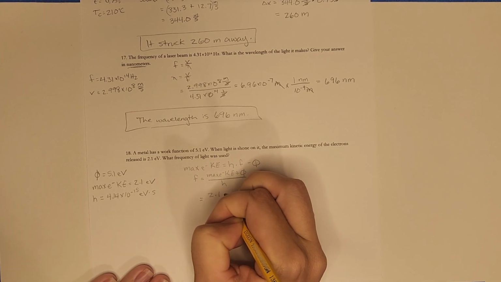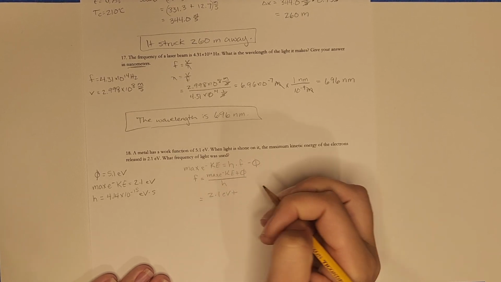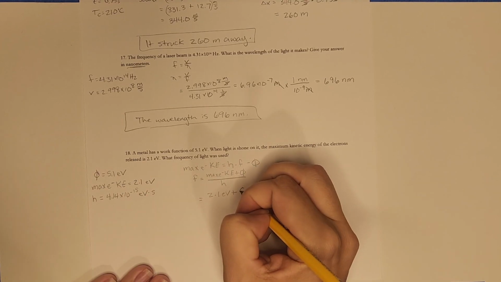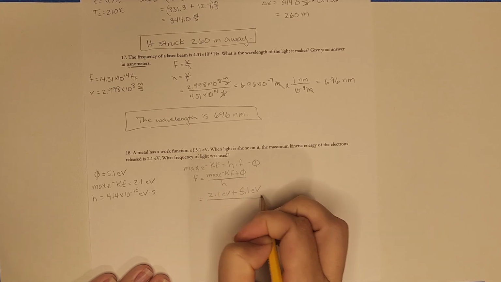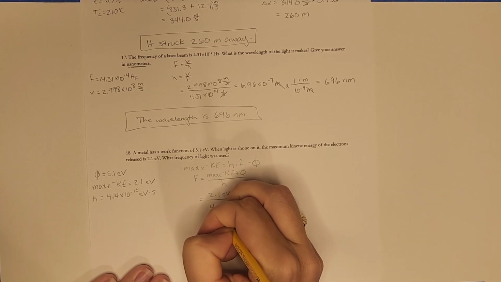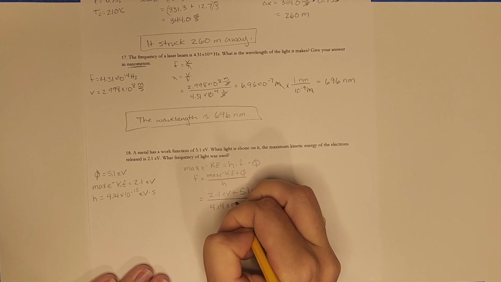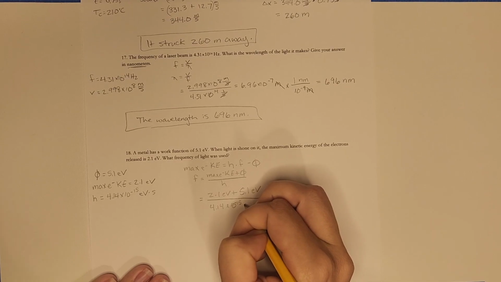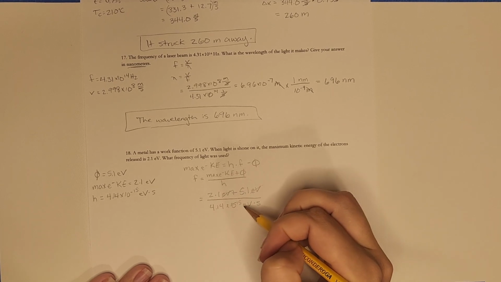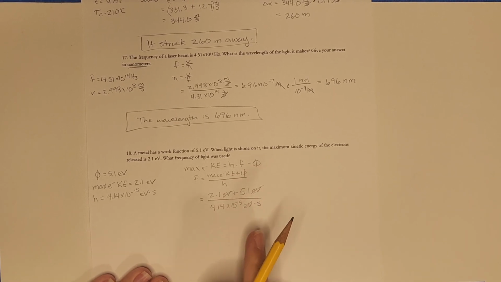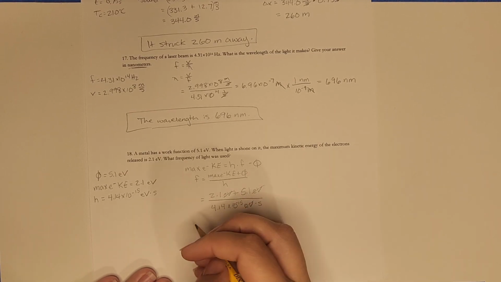We have 2.1 electron volts plus our work function, 5.1 electron volts, divided by Planck's constant, 4.14 times 10 to the negative 15th electron volts times seconds. Okay, so electron volts are going to cancel all the way through, and we're going to be left with 1 per second, which is our frequency unit, so we are good there.